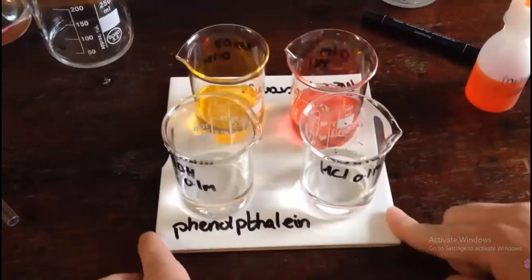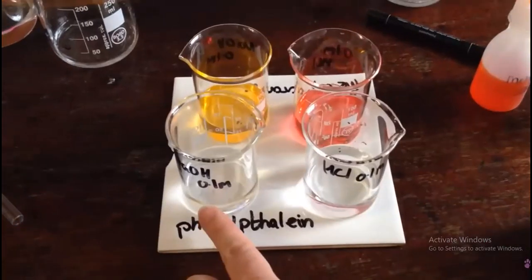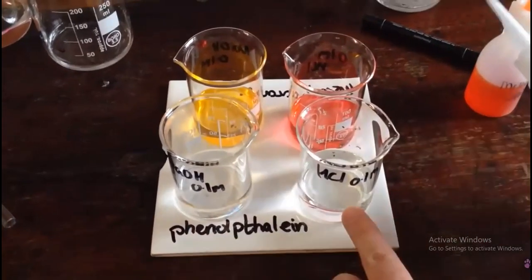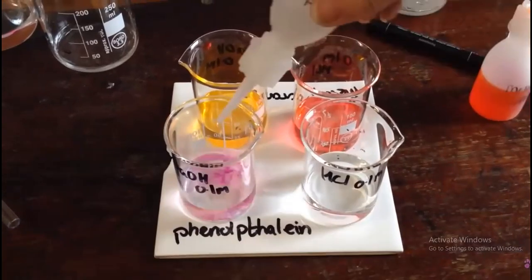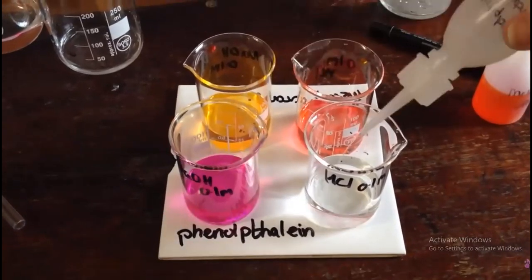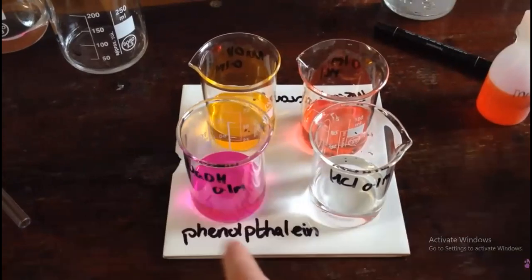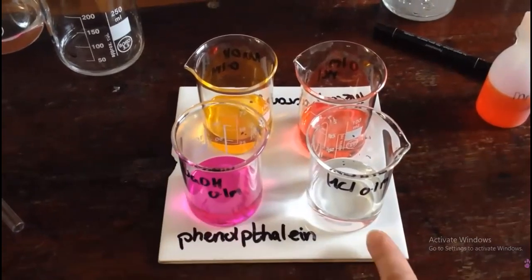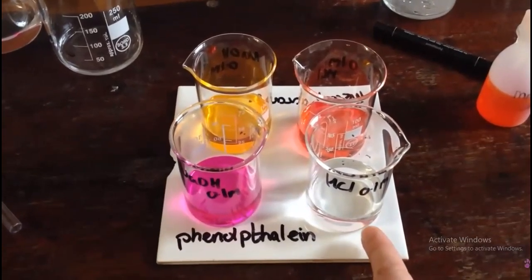So let's check them with phenolphthalein. Let's have a look at phenolphthalein. Again, we have 0.1 molar sodium hydroxide and our 0.1 molar hydrochloric acid. Adding drops with phenolphthalein, base changes into pink color. Acid has no color change. So we can see that phenolphthalein in alkali is pink and phenolphthalein in acid is clear.